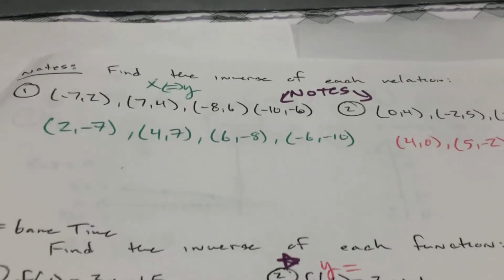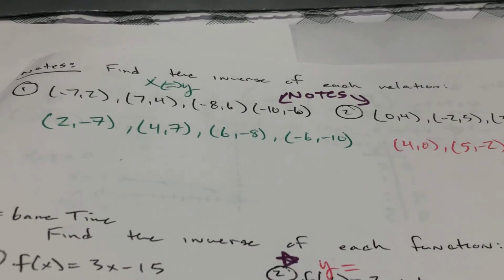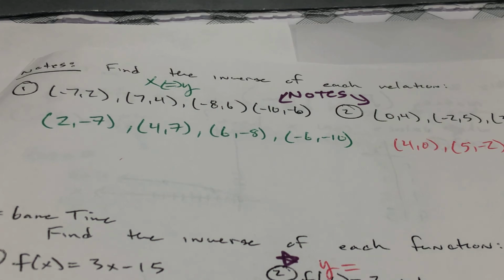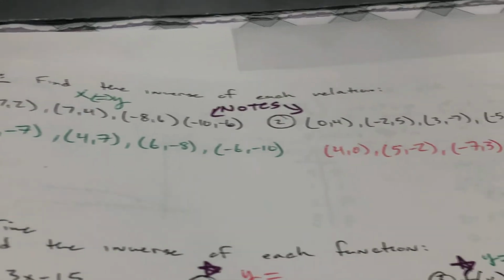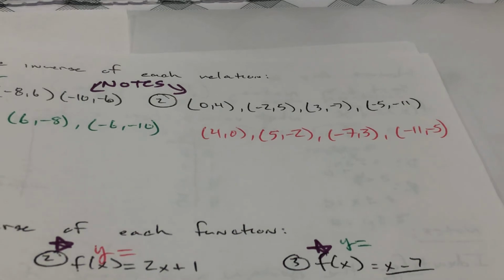Okay, the last page for this first video here, section 6.1 to 6.2. Find the inverse of each relation. If I give you points, like last year when reflecting these across the line y equals x, you found the inverse. So the x's become the y's, the y's become the x's. Negative 2, negative 7 becomes negative 7, negative 2. 7, 4 becomes 4, 7. 8, negative 6 becomes negative 6, 8. Negative 10, negative 6 becomes negative 6, negative 10. And that is how number 2 will work.